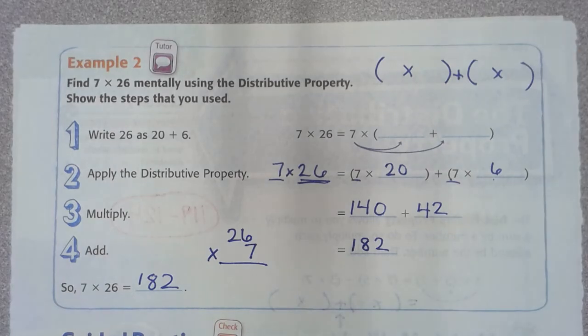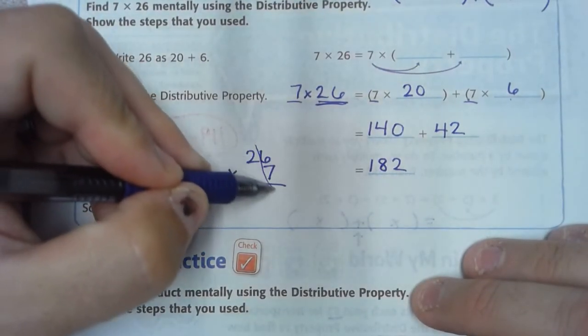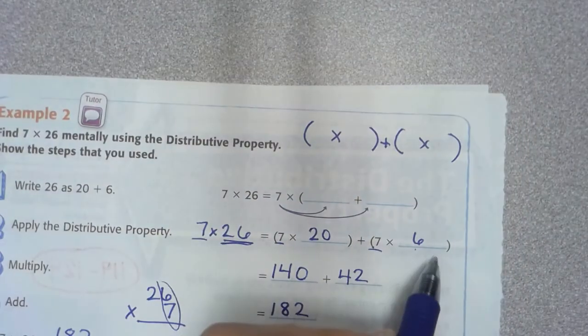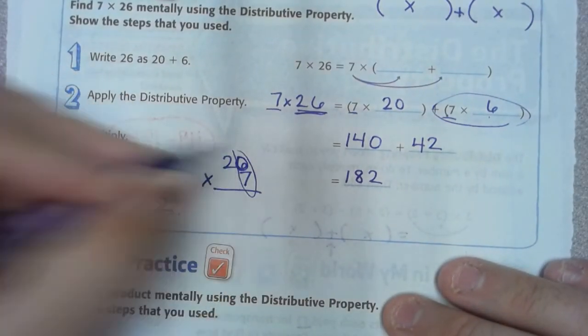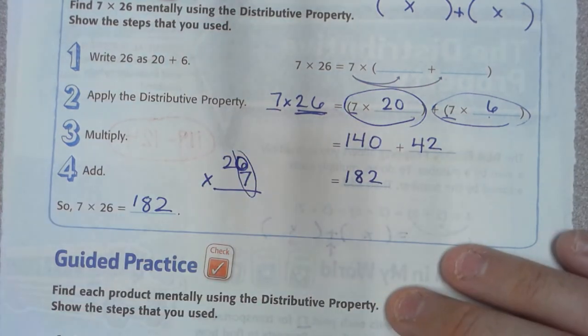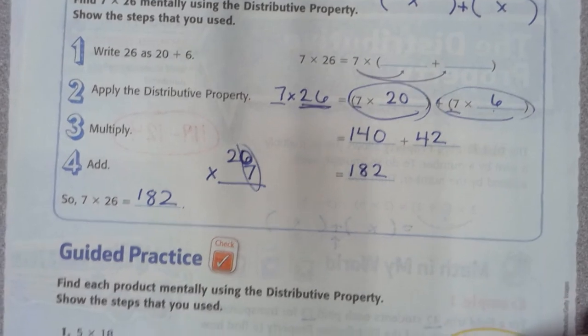Okay, but what it's doing is showing you right here that we're doing this part first in our problem, which we have right here. And then it's also showing that we're doing the 20 times 7, which is right here, secondly. So we just add them together.